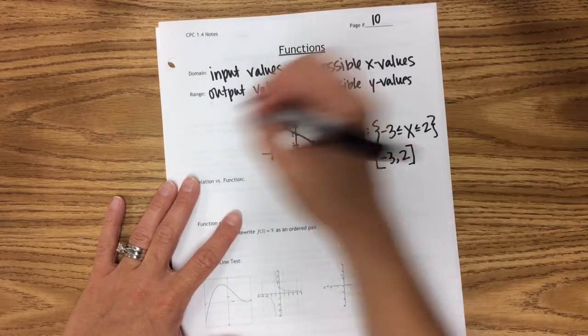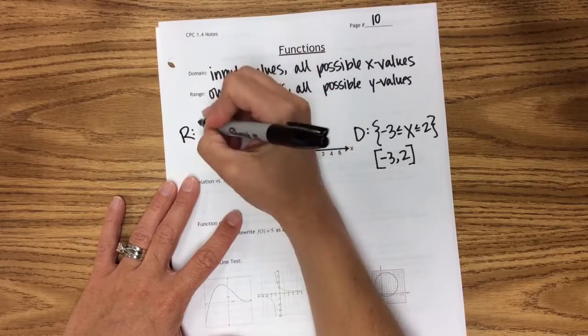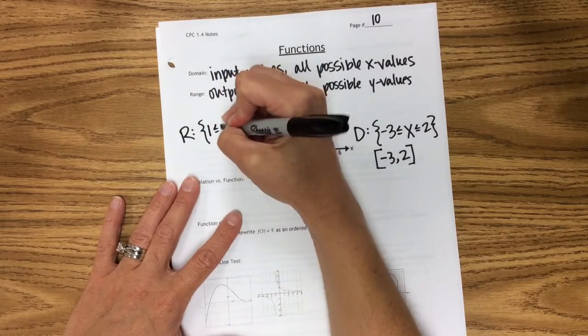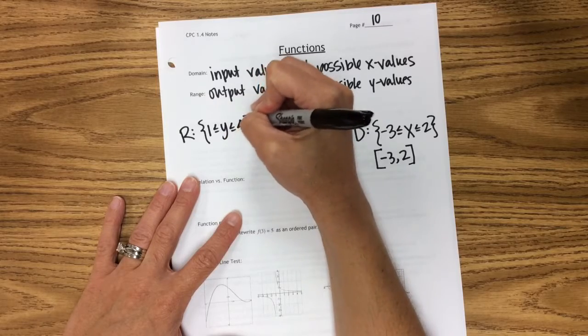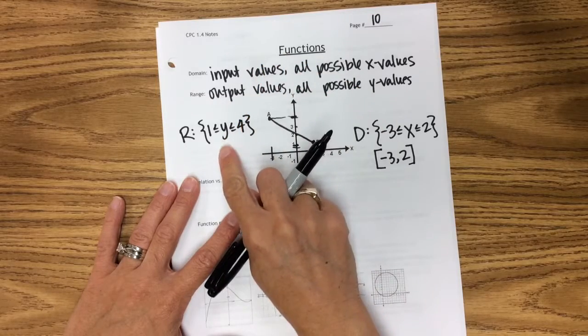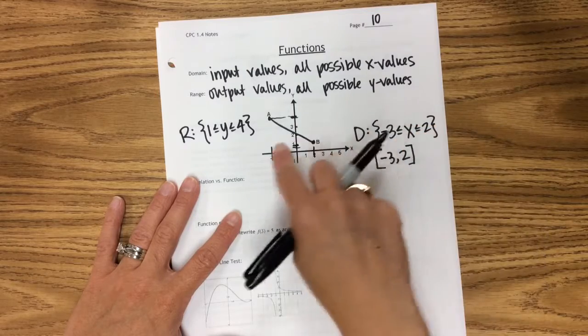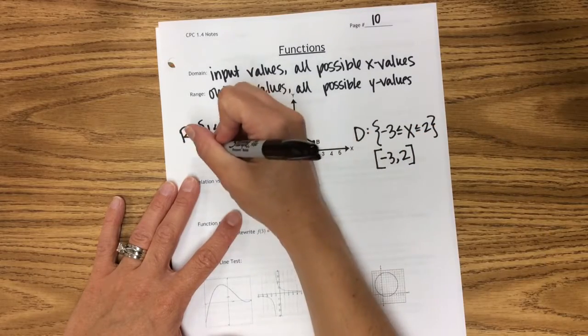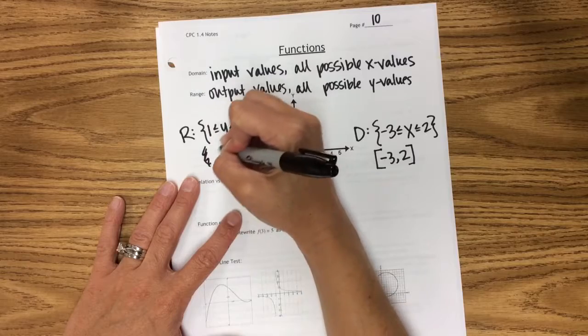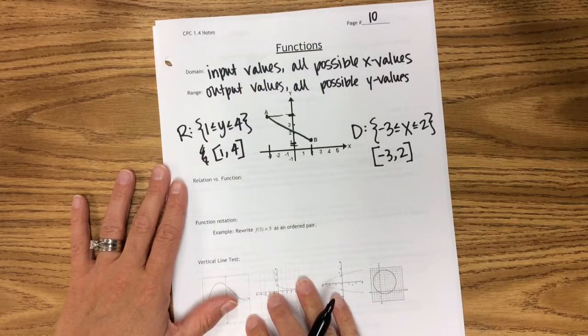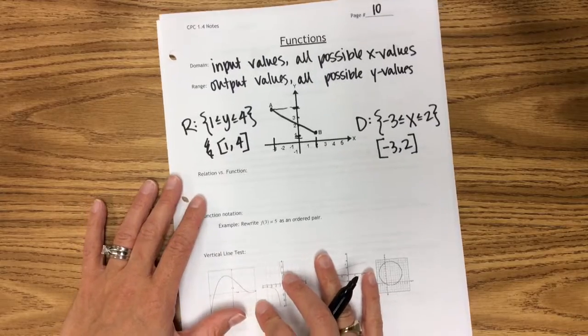So the range, you can write it like this. You write the smaller number first, 1 to 4. And I write a y in the middle here because we're dealing with y values. Here I write an x in the middle because we're dealing with x values. Or I could write it in interval notation. That's my range. All right, next.